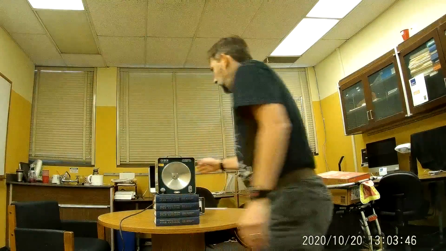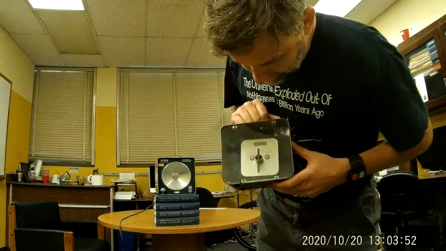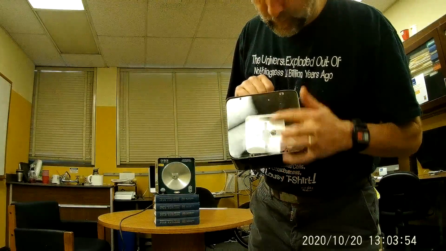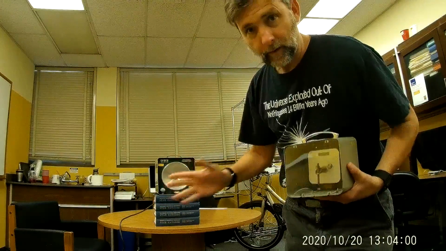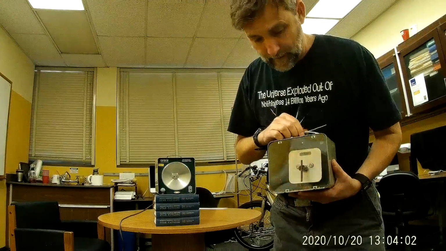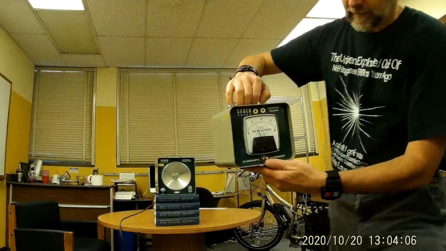So here's our transmitter of microwaves, and here's our receiver. And the question is, what happens when some of these microwaves that are coming right at you, can you see them? No, you can't because they're not visible light, but this device can detect them. Let's take a look.